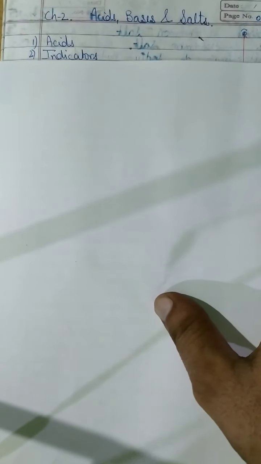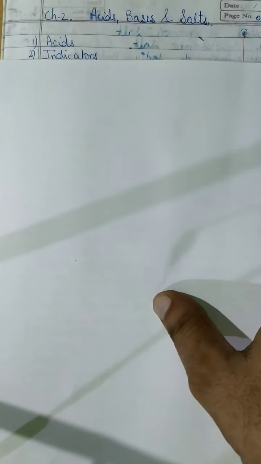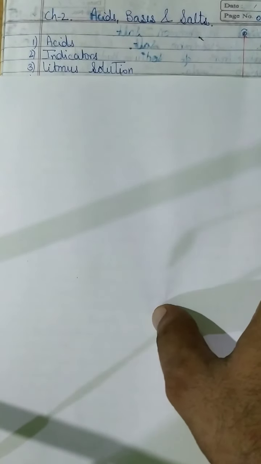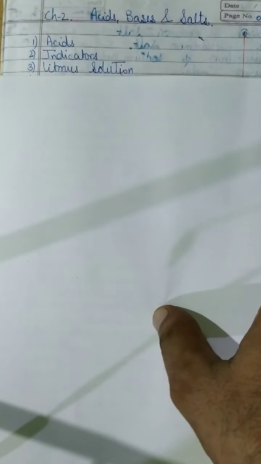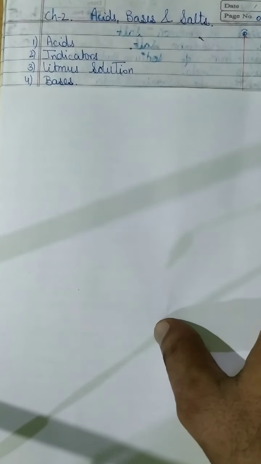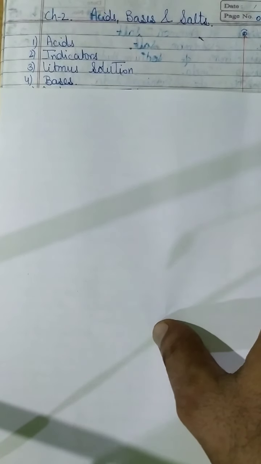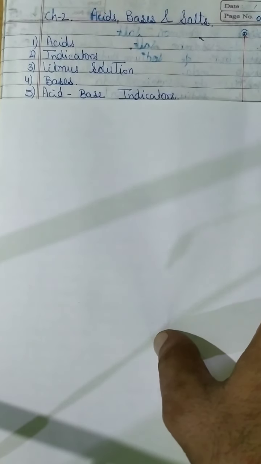Next are indicators. Now what are indicators? With a few examples, right? Okay, now litmus solution. What is litmus solution? Litmus solution and its utility, I mean where it is used. Okay, so the next point is bases. We need to introduce bases. What are bases? With some examples or utility, you must say.